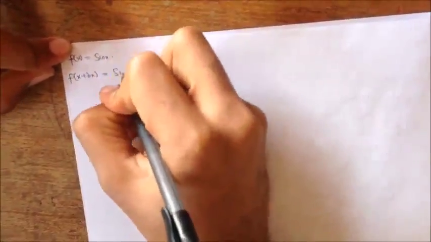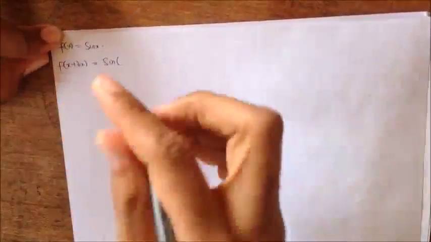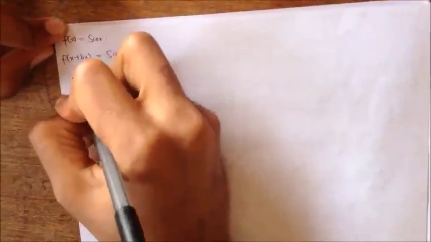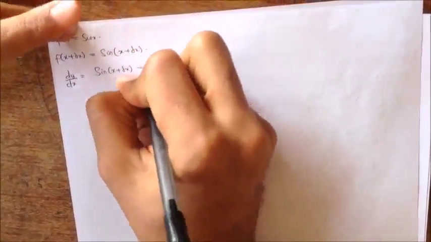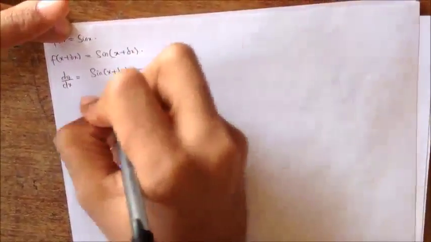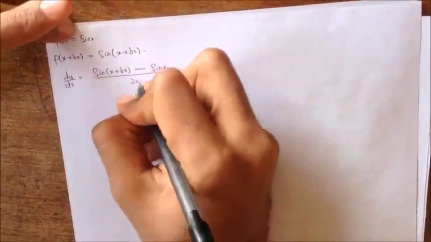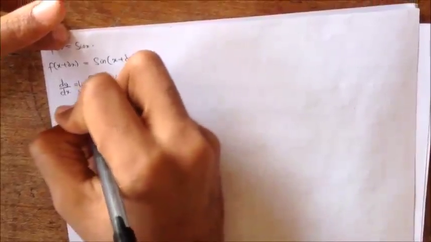So when I say my f of x is equal to sine x, my f of x plus delta x is sine of x plus delta x. We replace my x with x plus delta x. So dy dx is equal to f of x plus delta x, which is sine of x plus delta x, minus f of x, which is sine x, divided by delta x. Limit of this computation.